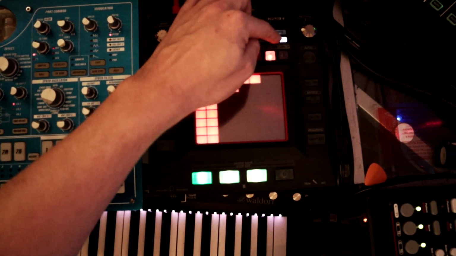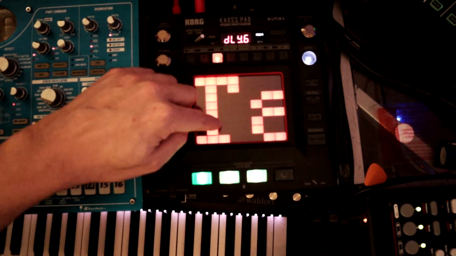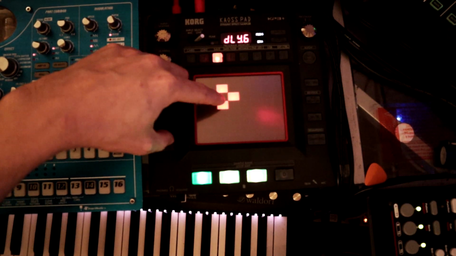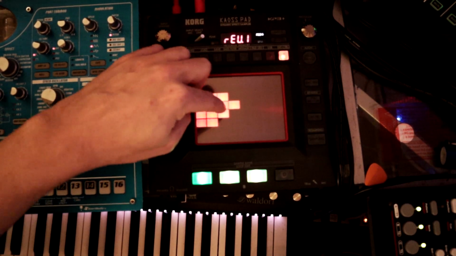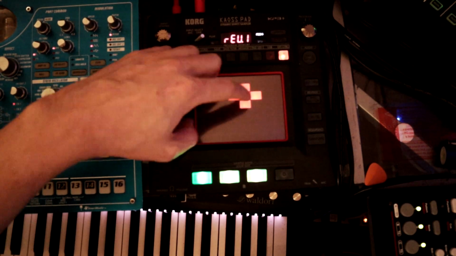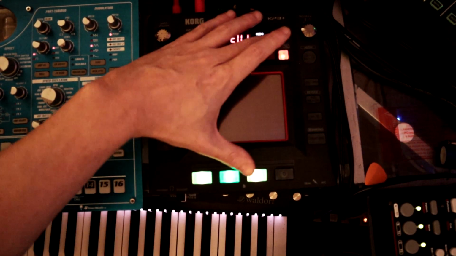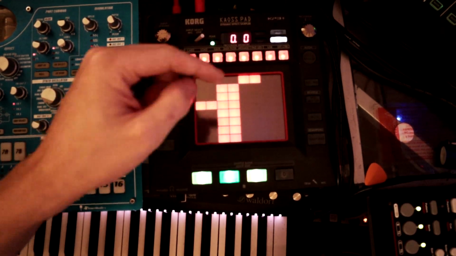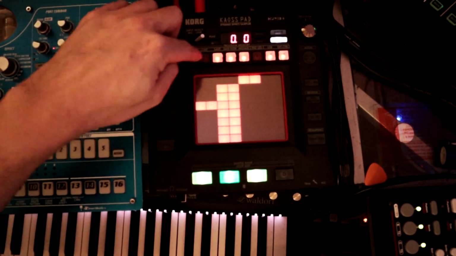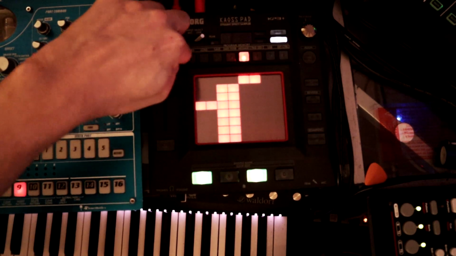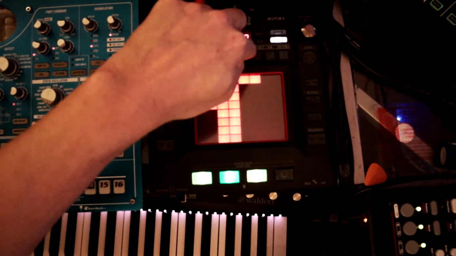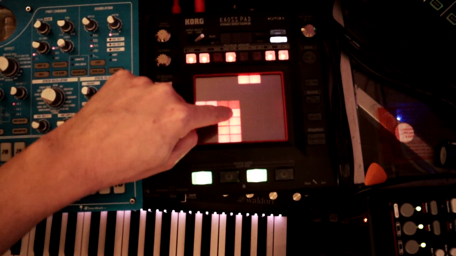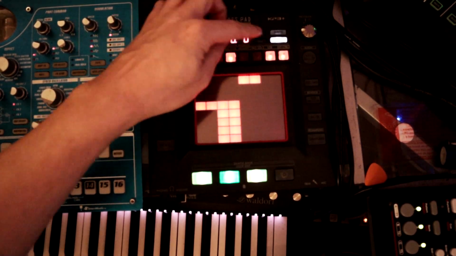And then if I exit, I can play with effects now. Let's go to this one. Again, when we go in Shift and press it, we're not going to be able to use effects, so just keep that in mind.